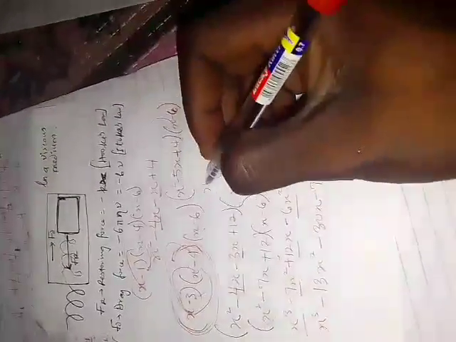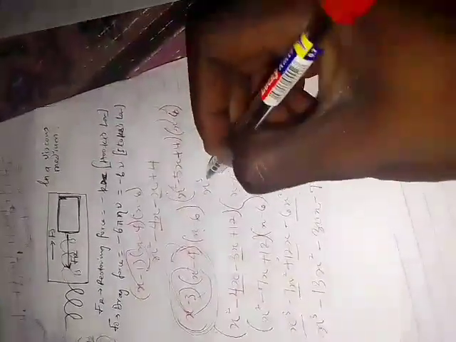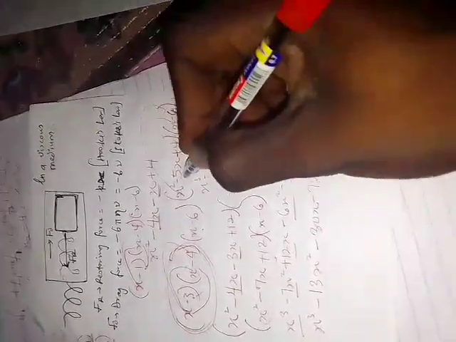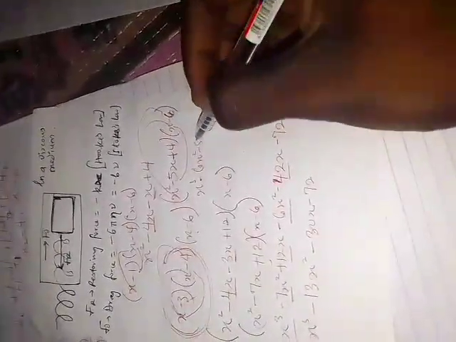So multiply that by x minus 6. x squared times x, that is x cubed. x squared times minus 6, that's minus 6x squared. Minus 5x times x, that's minus 5x squared. Minus 5x times minus 6, that's plus 30x. Plus 4 times x, that's plus 4x. Plus 4 times minus 6, that's minus 24.